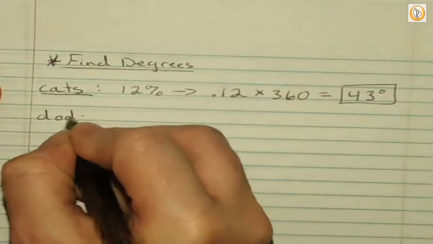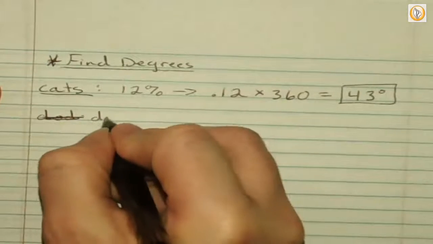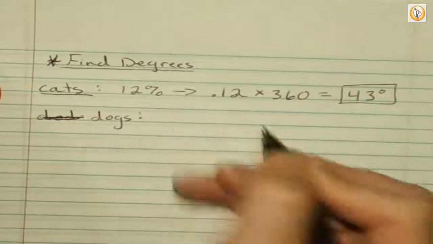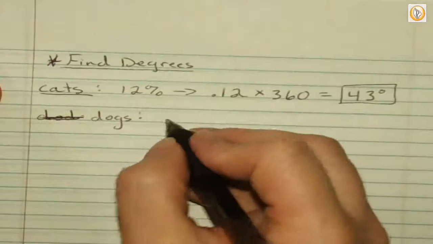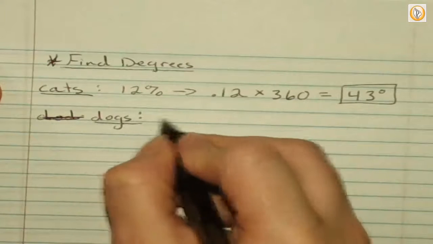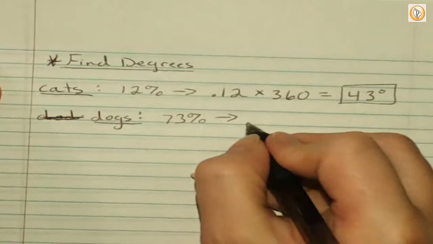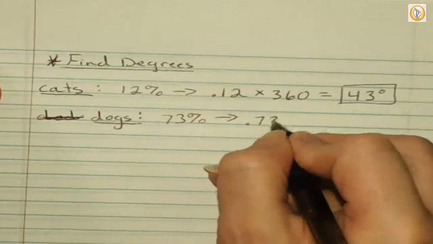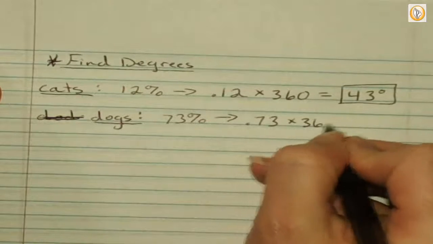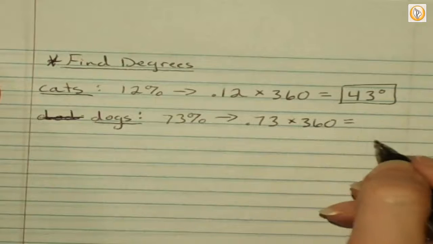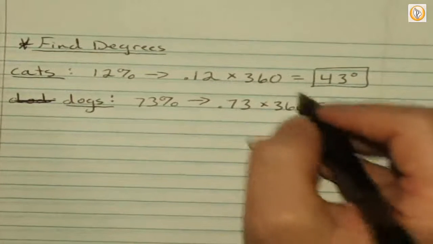Let's do dogs. What was the percent for dogs? 73%. Change that to a decimal. 0.73 times 360, because the whole circle is 360 degrees.